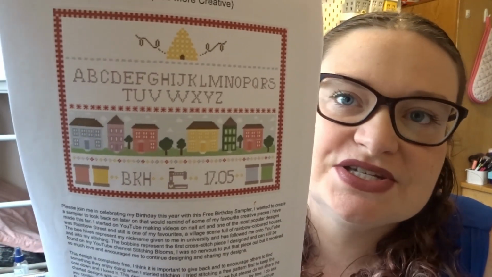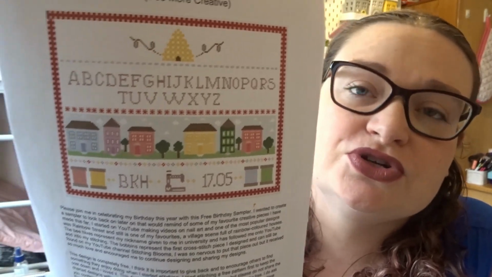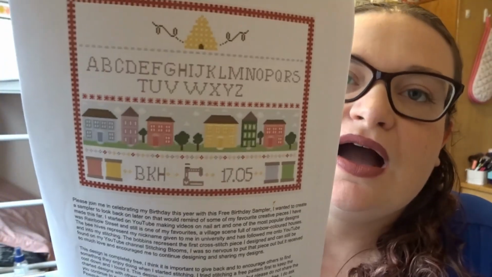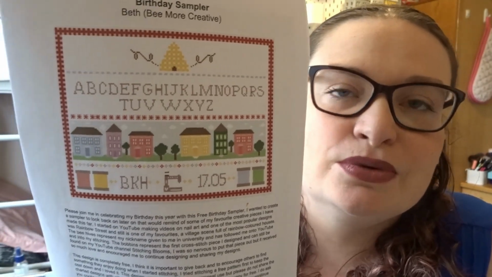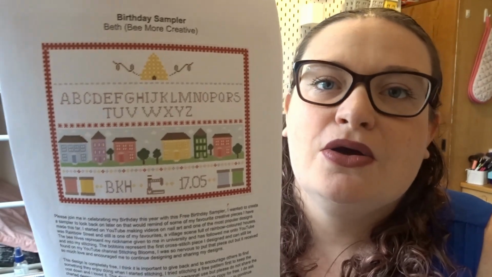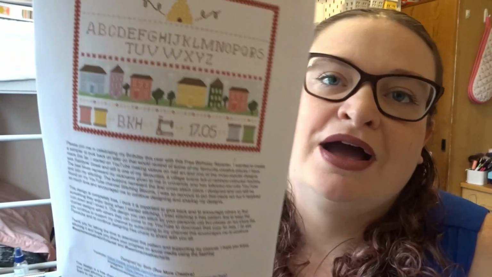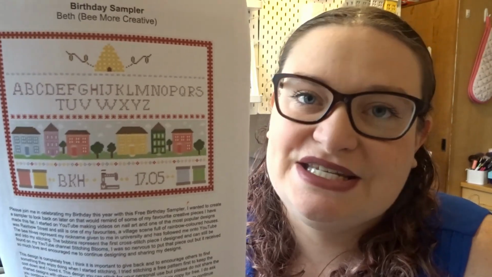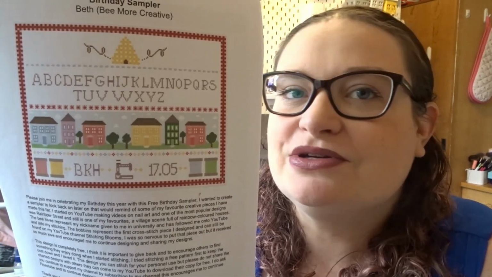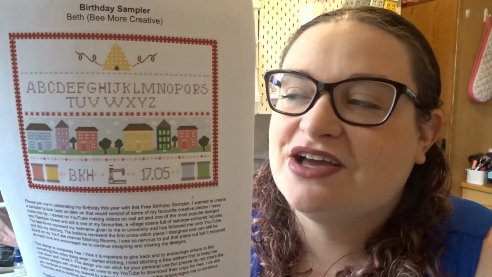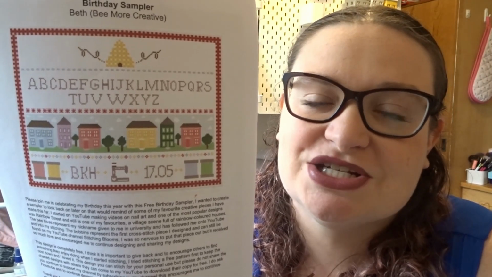Now you don't have to stitch this full coverage if you want. You could opt out of stitching the sky. I just really wanted to include a full coverage area in the chart, one, because I absolutely love full coverage as an idea. I cannot stitch it. I definitely would not have the tolerance or the patience for it.